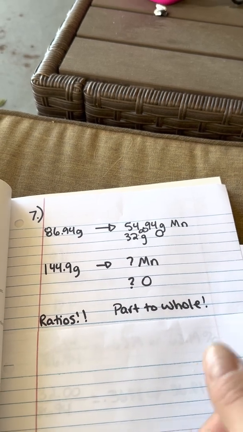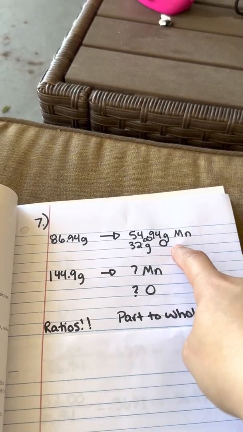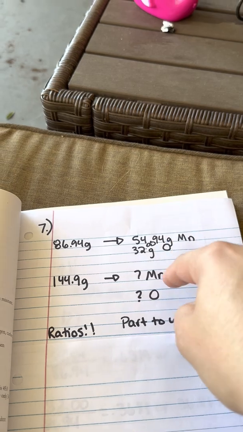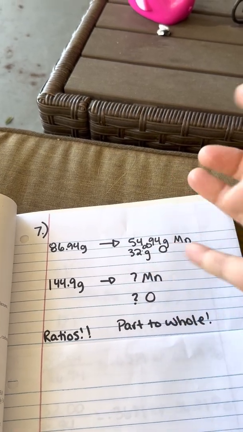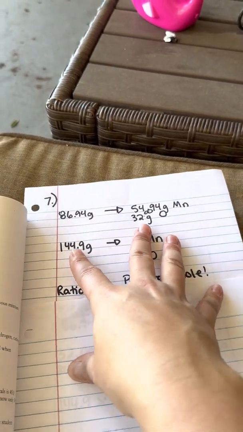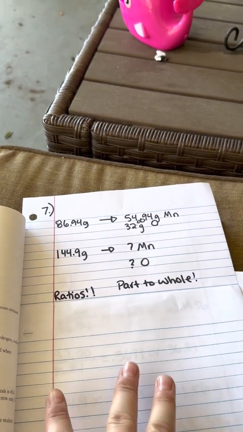We're going to look at the part to the whole for this recipe. Those percentages are going to be the same as this one because it's the same substance. And we are going to be able to do our math from there. So let's look at our ratio.